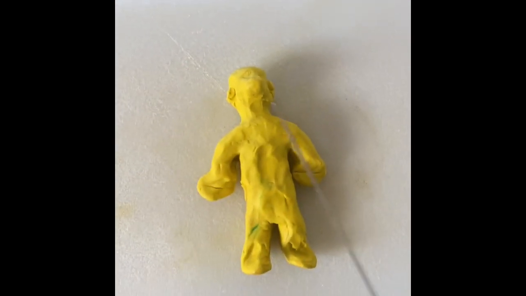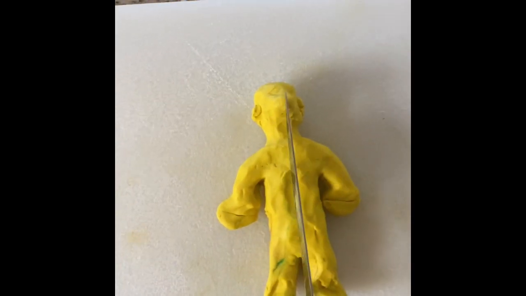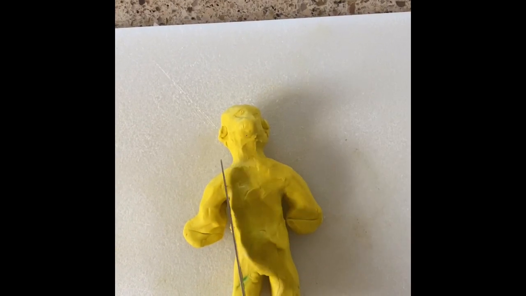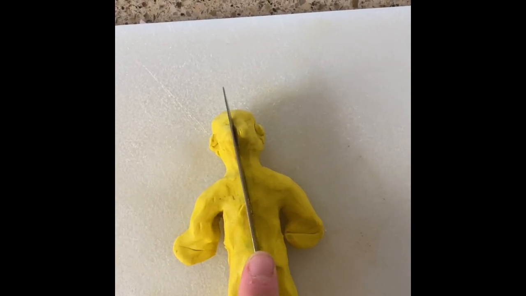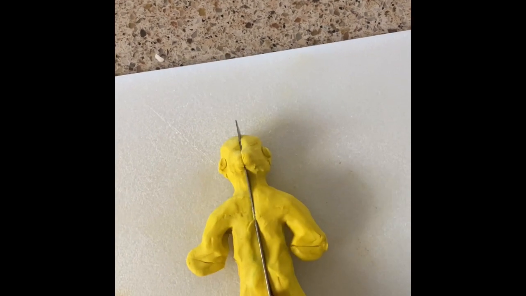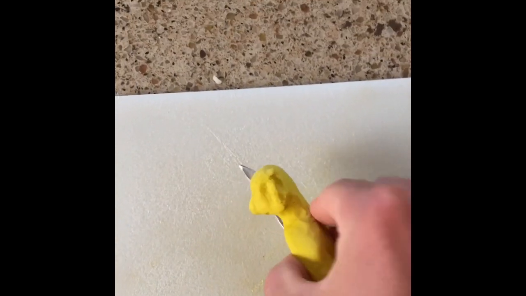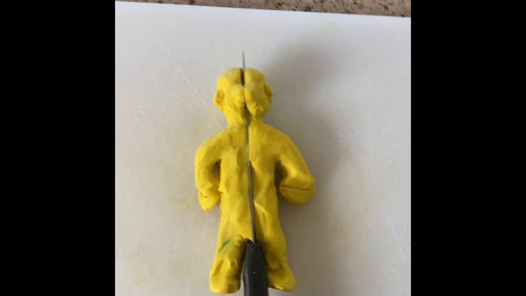So next, I'm gonna be making a cut along the sagittal plane. So right down the middle, dividing the body into left and right sides. Here we go. Clay is a little bit sticky, but as you can see, a cut has been made across the sagittal plane.